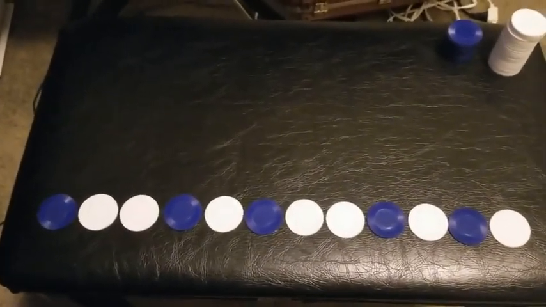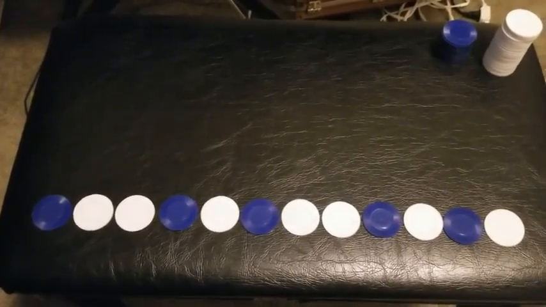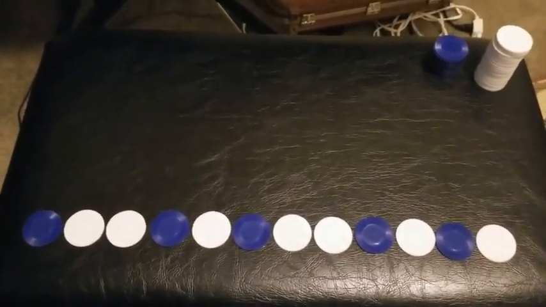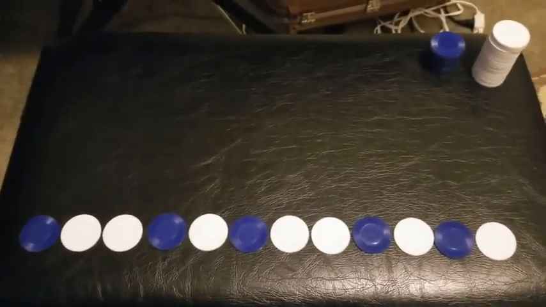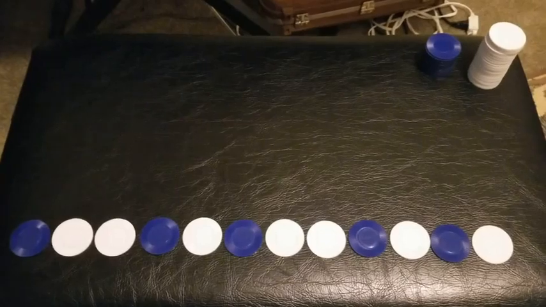All right, welcome back to another episode of Chip Theory, where we discuss the major modes of our musical alphabet with poker chips. Today we're discussing another Lydian mode. This mode is based on the fourth degree of our major scale. It's called the Lydian mode.